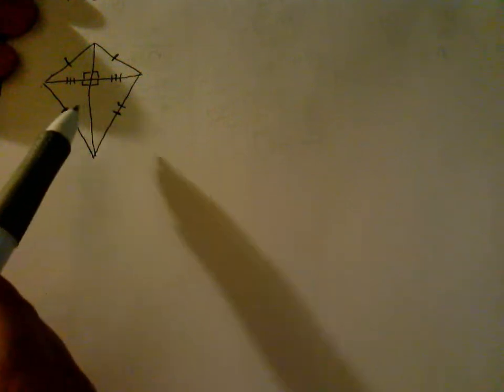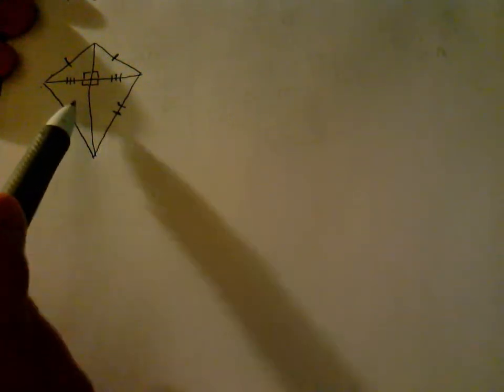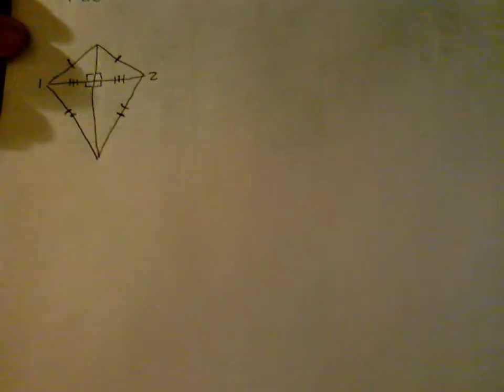So as you can see, just from this, you'll be able to tell that these two triangles are congruent to each other, and these two triangles are congruent to each other, because that's how kites work. Now, another special thing about kites is that these two angles right here, I'm going to call this angle 1 and this angle 2, they're congruent. So they are the same angle. However, 3 and 4 are not the same angle.